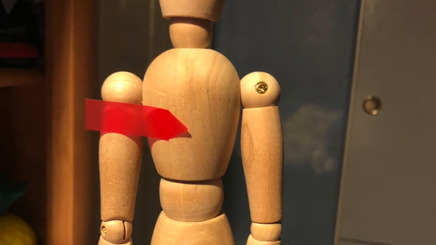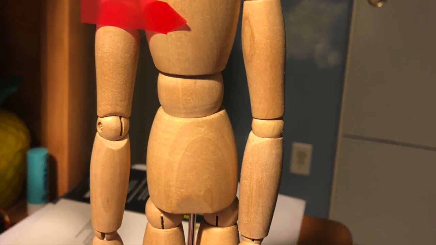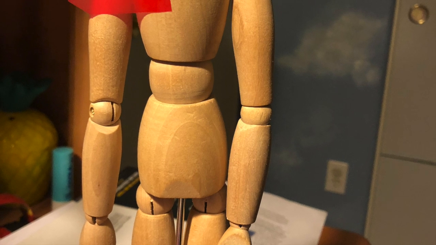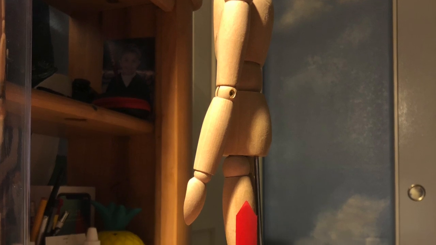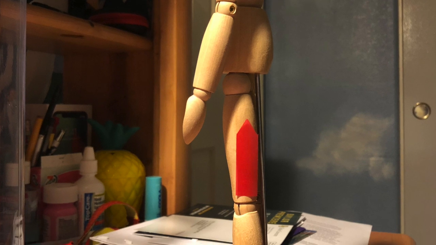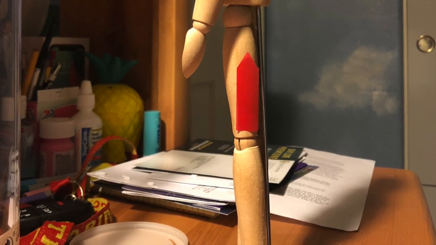Then we have the medial, which goes towards the middle of the body and the midline. And the opposite of that is the lateral, aka away from the midline. Then we have the proximal, which is towards the point of origin, aka the center of the body. In opposition to that is the distal, which goes away from the origin.